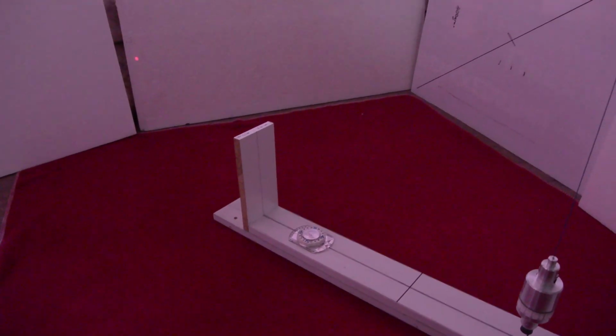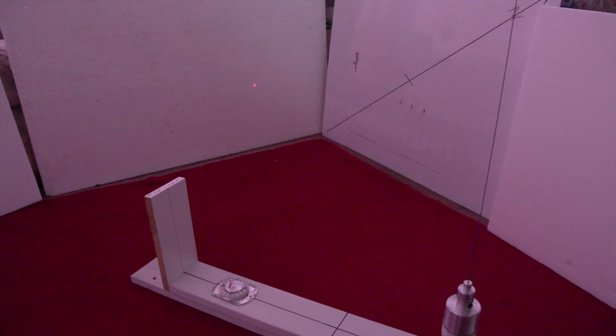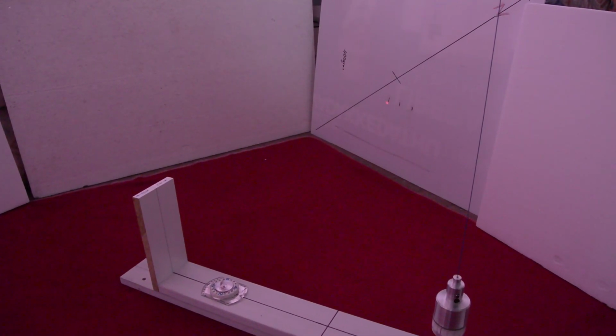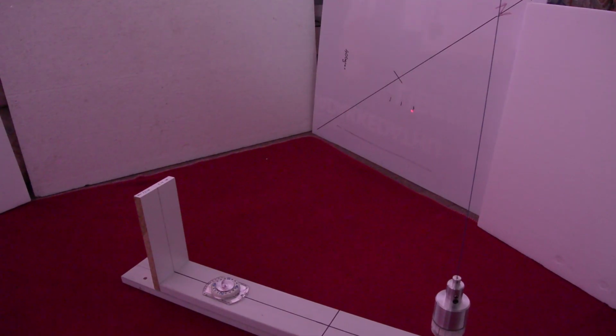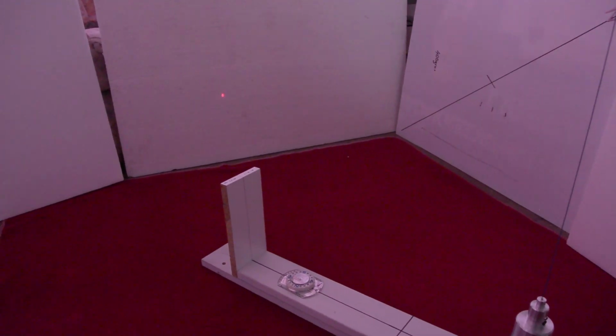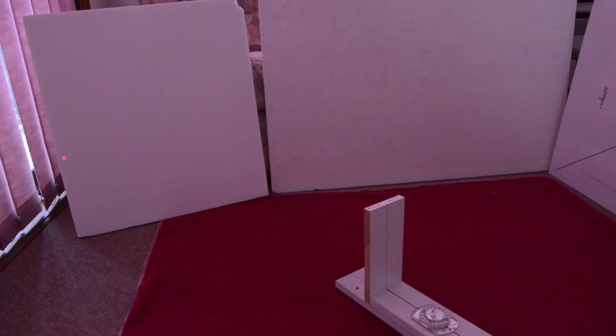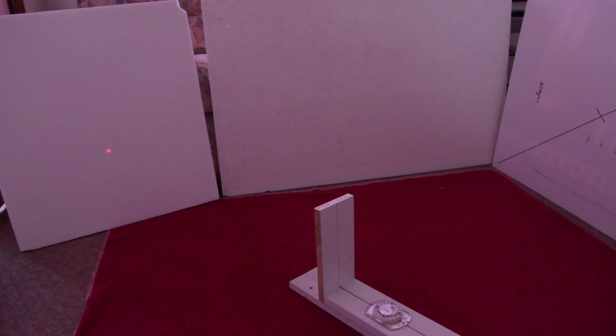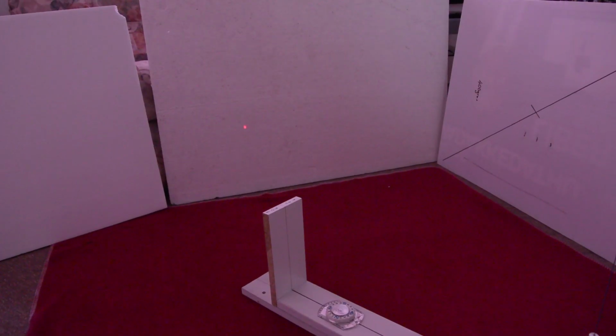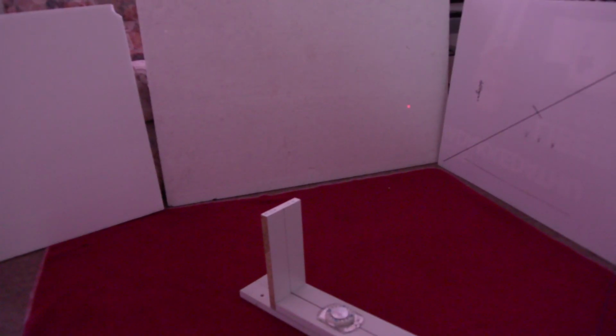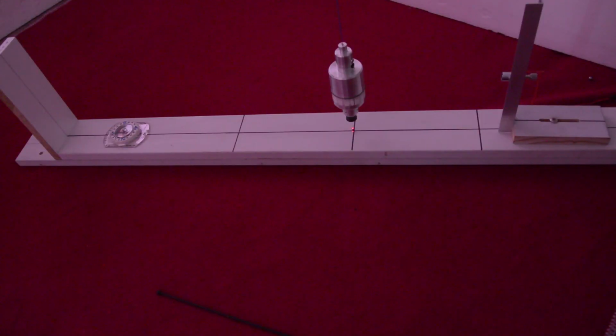Okay, just going around, travelling there. Alright, we'll come back when it's settled. You see that tracking now. Quite a large swing. Let's come back when it's settled. So here we are about 10 minutes later, and the bob appears to have settled.